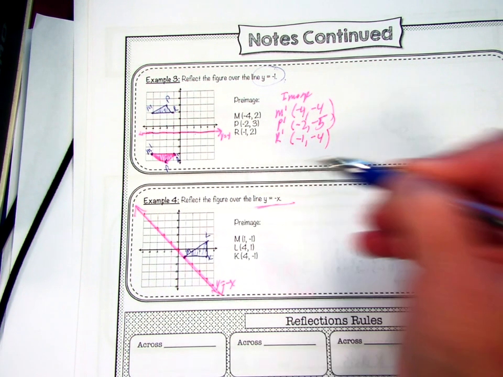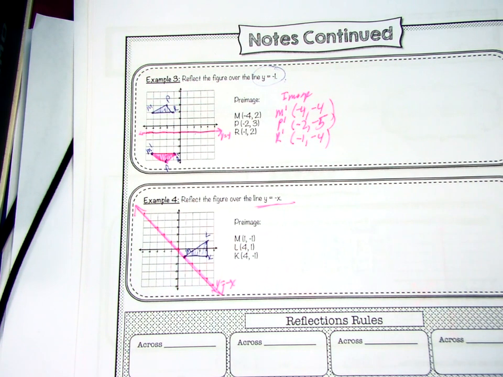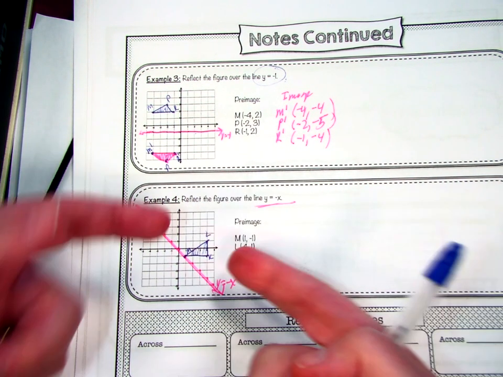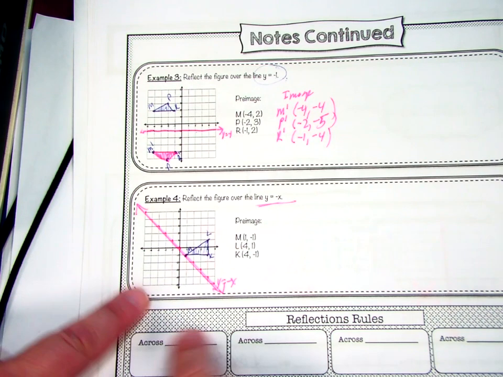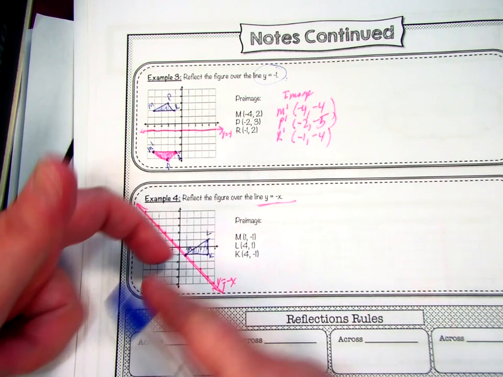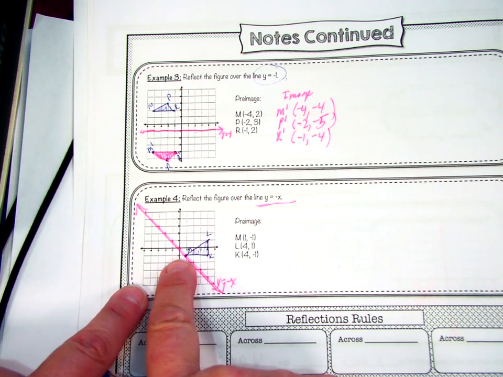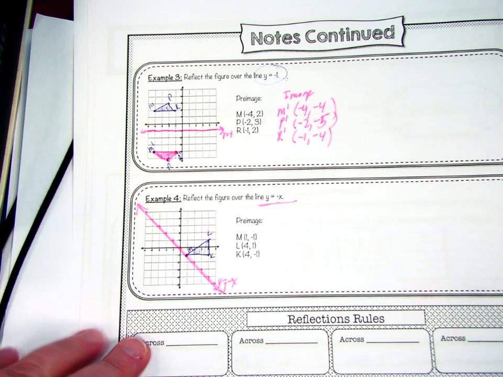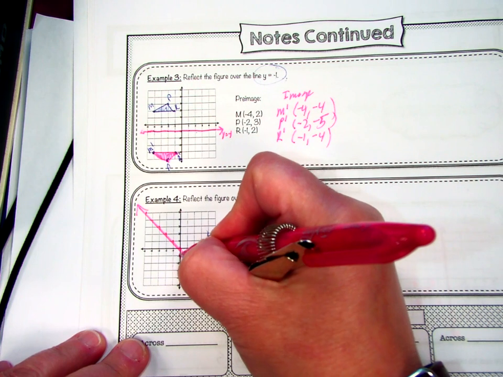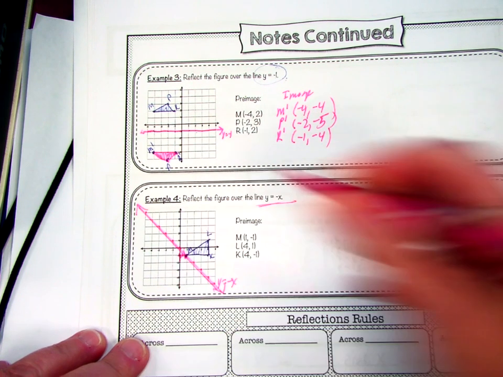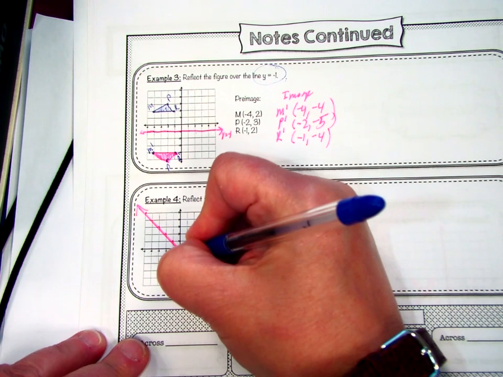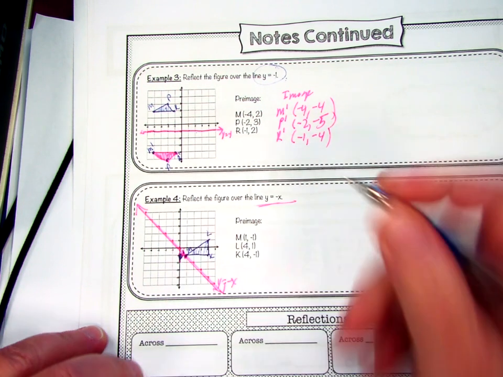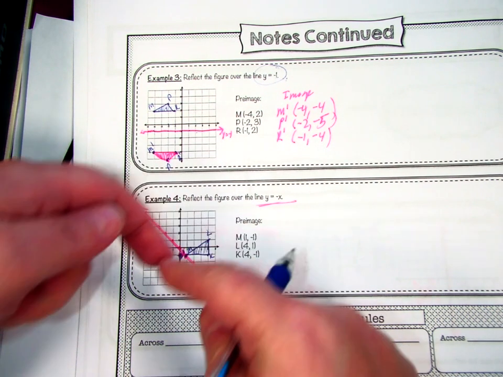So far so good. Now we are reflecting it over this line. M and M prime are going to be exactly the same point, because it's literally on the line of reflection.